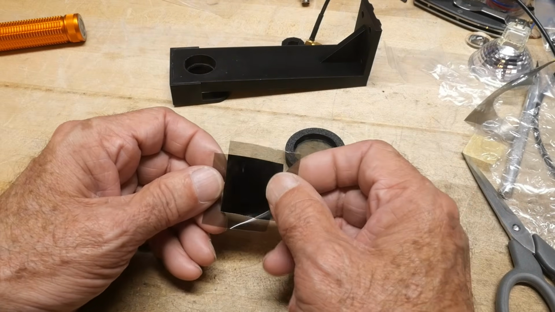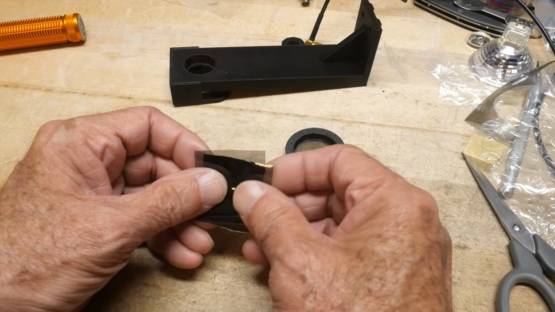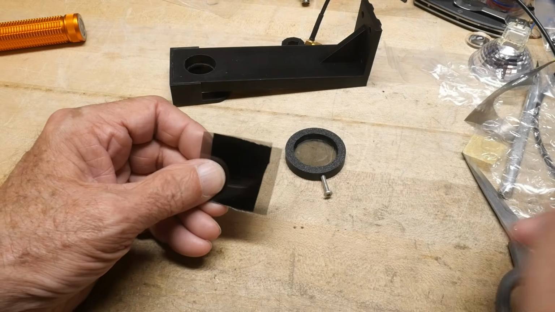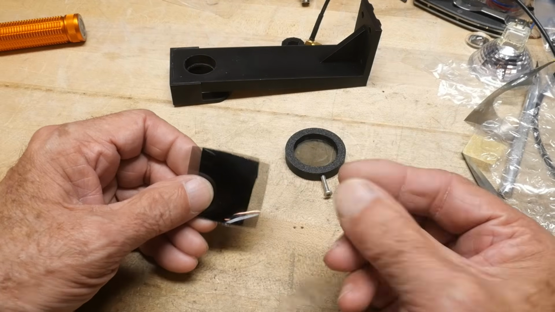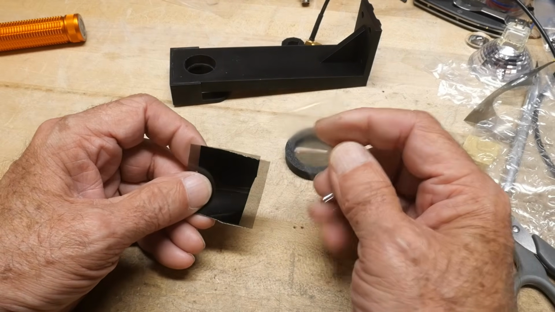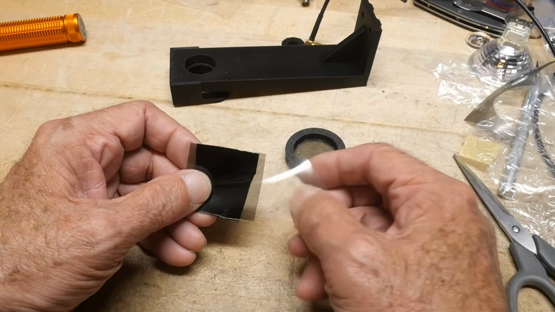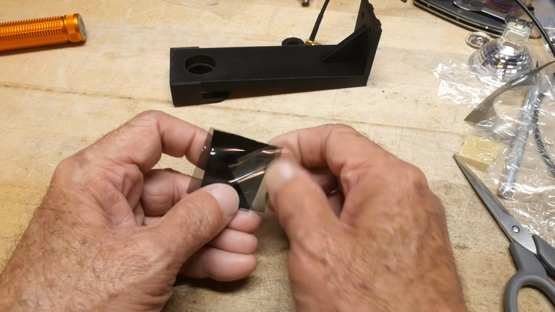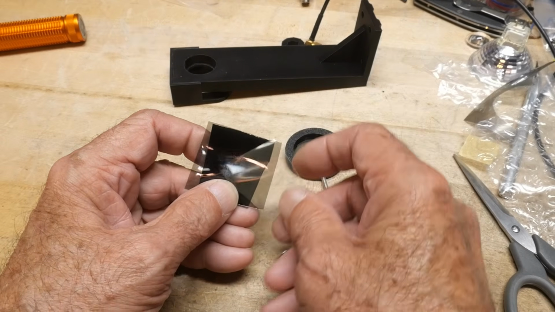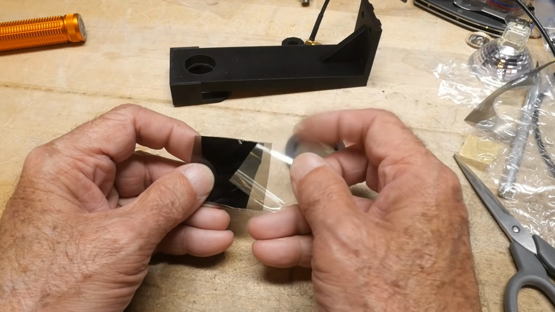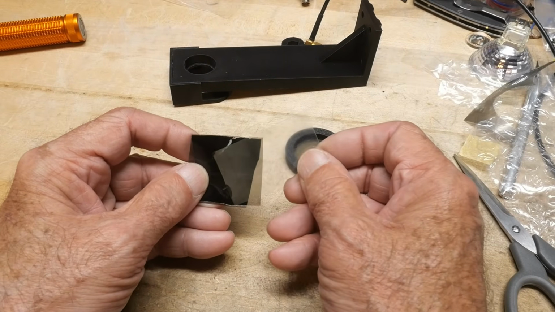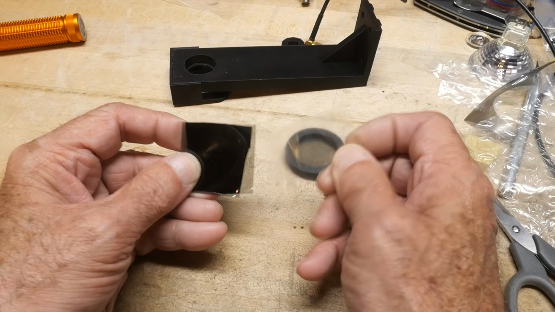Okay, so let's go ahead again with our crossed polarizers here. Okay, if I put something in between, here's a piece of plastic. Okay, this is just some packing material. And if I put that between the filters, it can uncross the polarization.